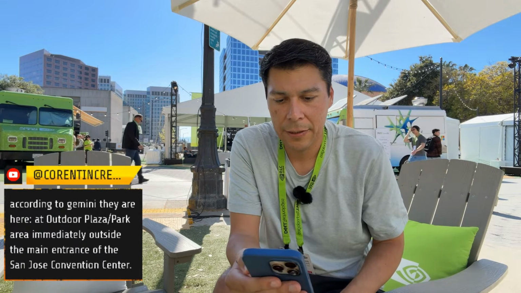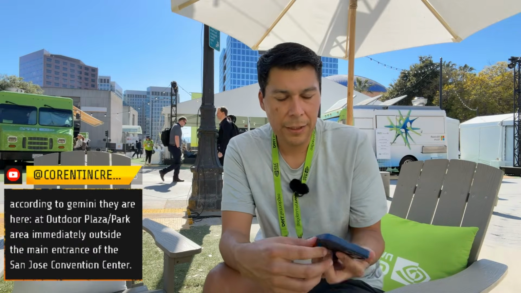Let's see. According to Gemini, they are at Outdoor Plaza Park, immediately outside the main entrance of San Jose Convention Center. I think that's on the other side, at the end of the park. Yeah, we got 58 watching. Okay, cool, awesome. I'm gonna keep this in my pocket so I know what's going on in the chat.